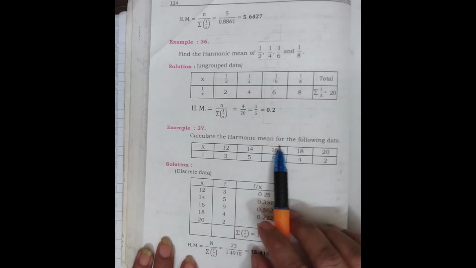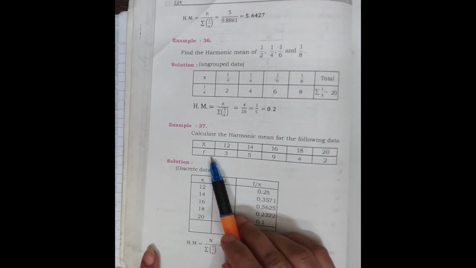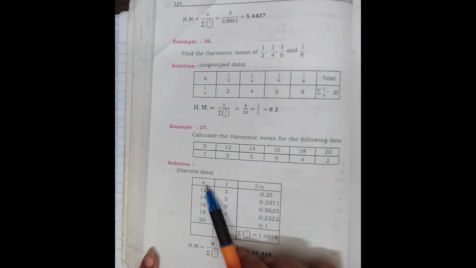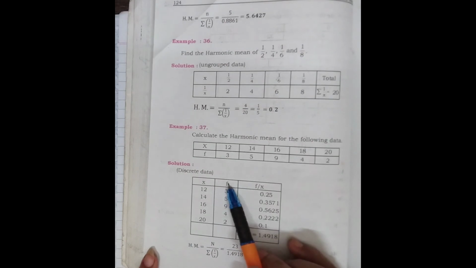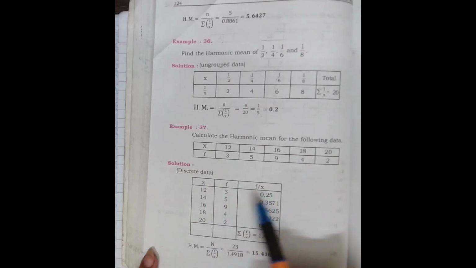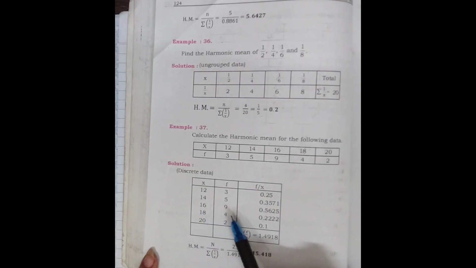Then calculate the harmonic mean for the following data. X is given and frequency is given. X values and frequency values. F divided by x means 3 divided by 12, 5 divided by 14, 9 divided by 16, 4 divided by 18, 2 divided by 20.